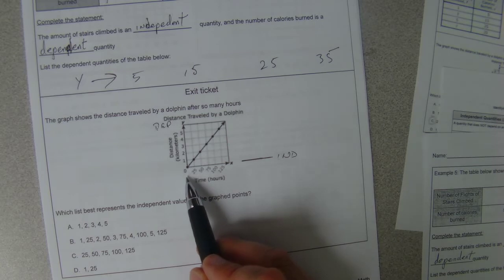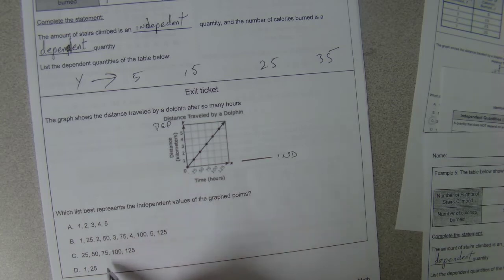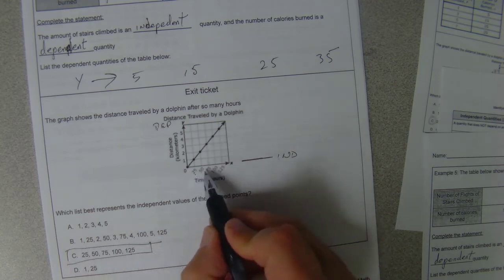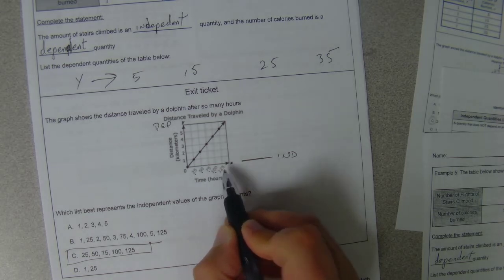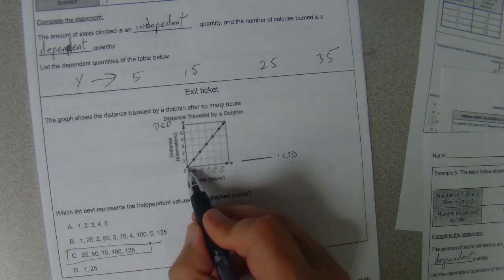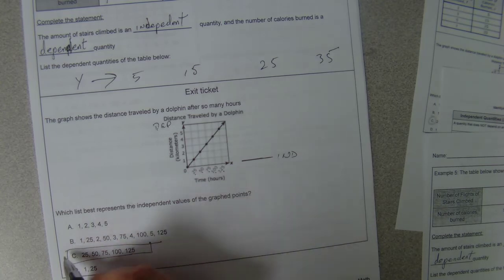Well, they are these right here: 25, 50, 75, 100, and 125. Probably could have used 0 as well.